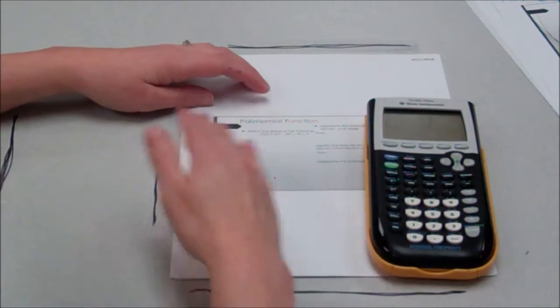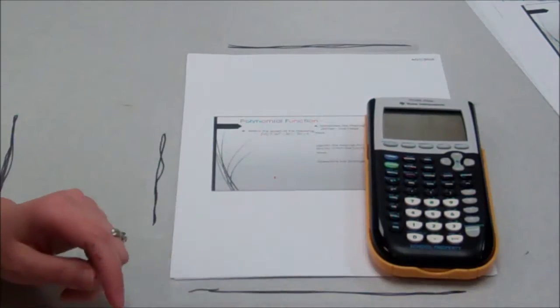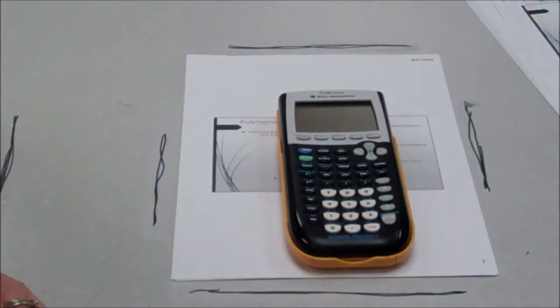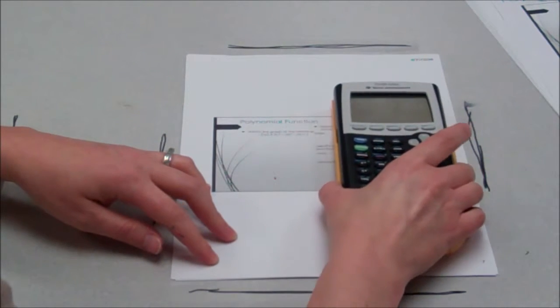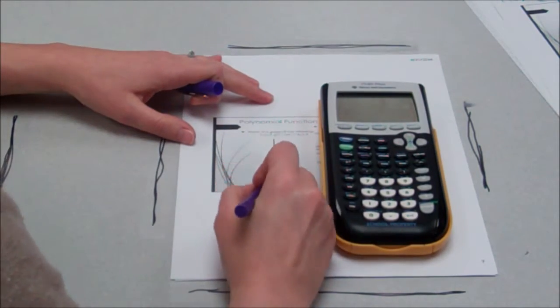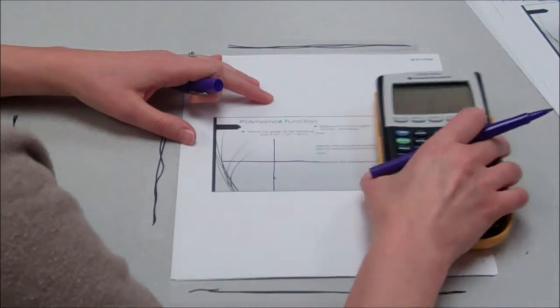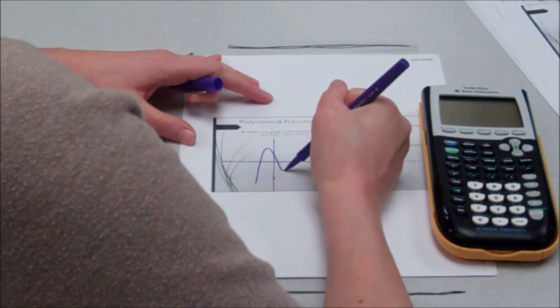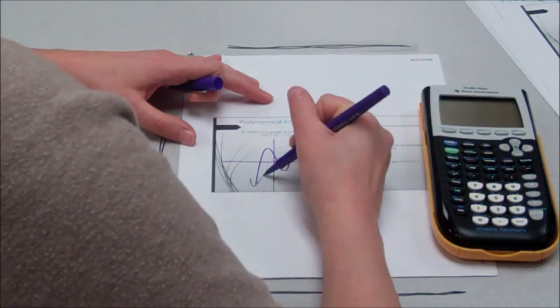Okay, the image I gave you in the notes is from a website, so it zoomed in for me. Your general calculator is going to look like this. So what I'm going to do now is just kind of sketch it on, and I did give you graph paper on your review, so you can sketch it yourself. But it looks something like that.